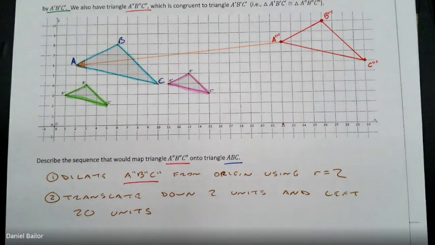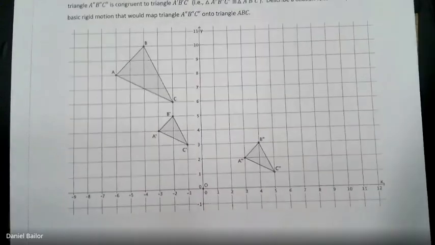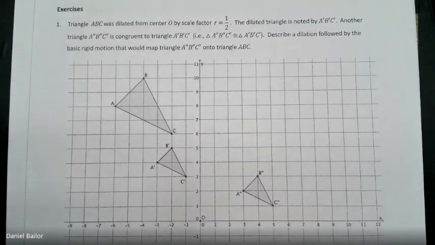We're going to do some more exercises together. A little bit more practice, but that's basically what we're doing. And remember, the first thing we do is we dilate to match the size. So let's move on to page 84, exercise 1. A little bit of practice.